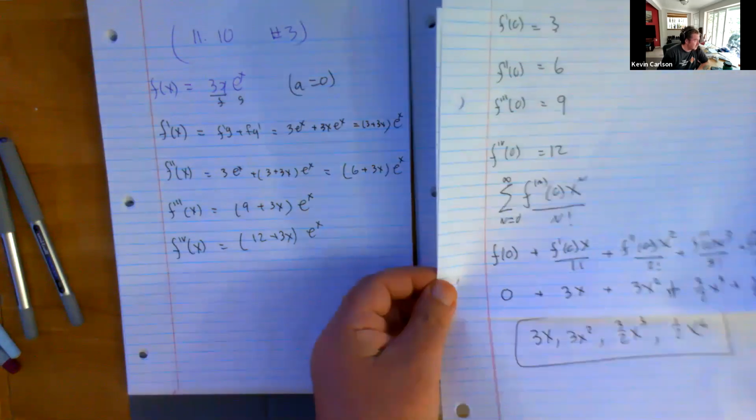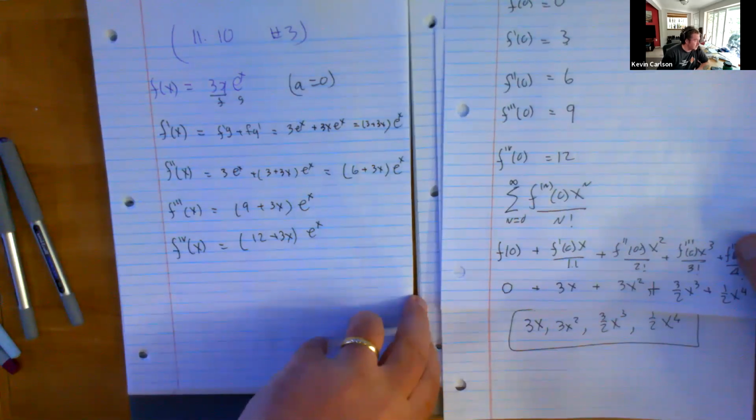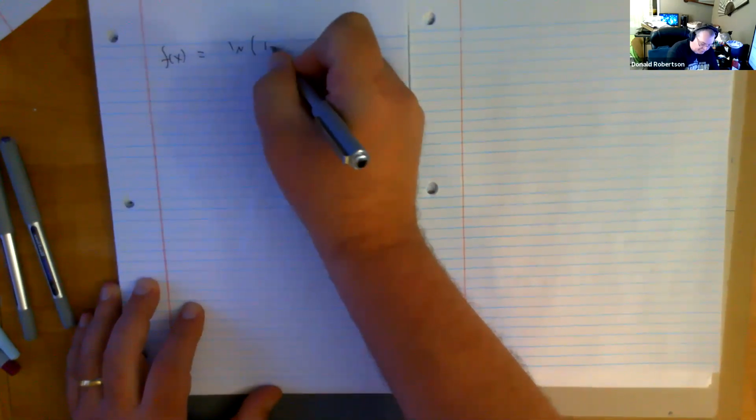I would just like to take a look at one of the Maclaurin series. Okay, which one? Let's do 6. Okay. So find the Maclaurin series for f of x. In my version, it's going to be the natural log of 1 plus 4x.